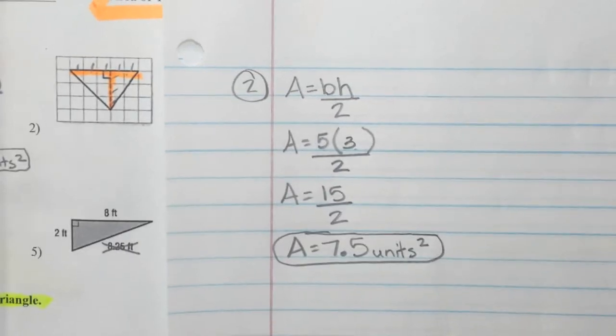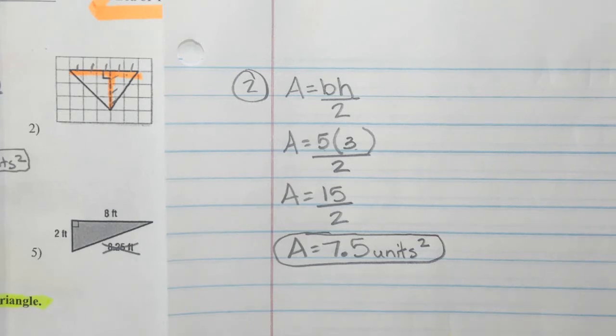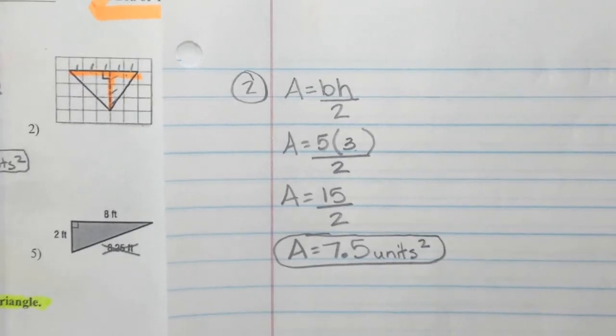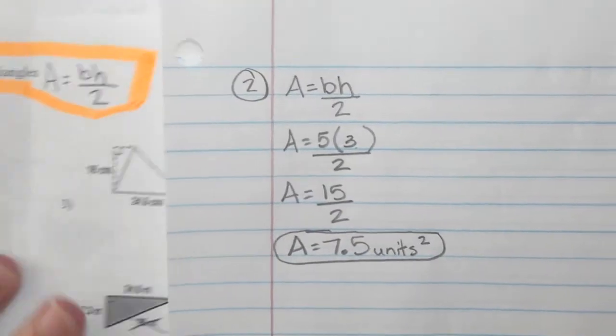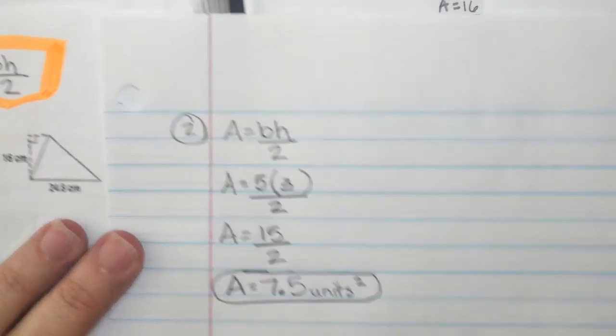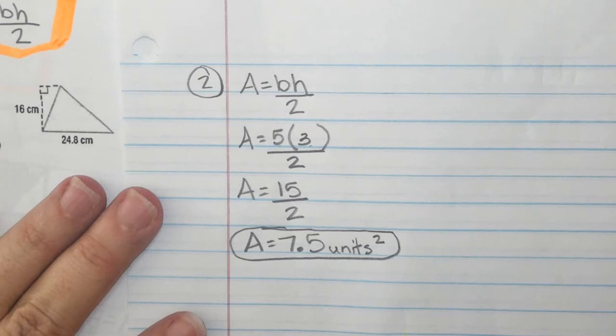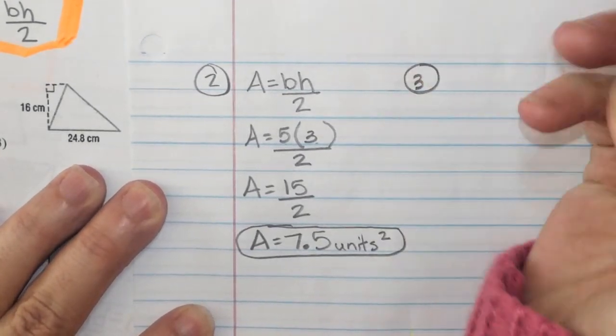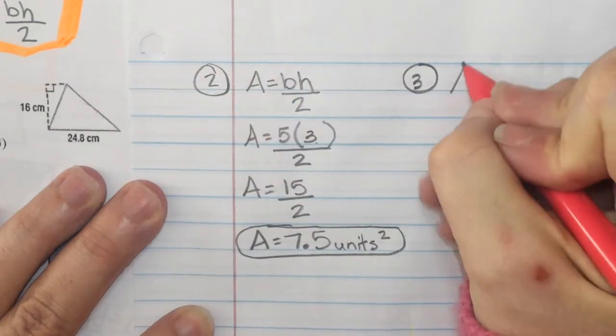Okay. I just realized I put up my calculators. Okay. Number 3. Here we go. Let's see here. Now, this one isn't too bad. This is number 3. Okay, I notice it's a triangle. Write the formula.